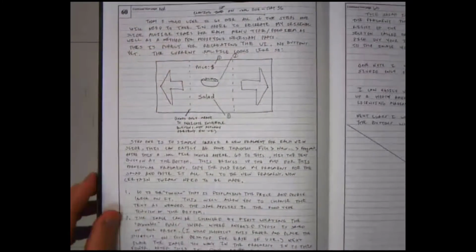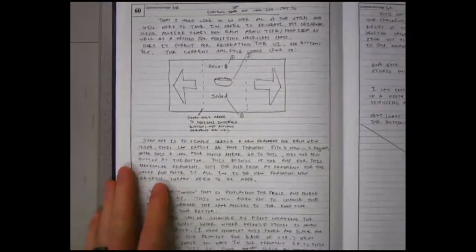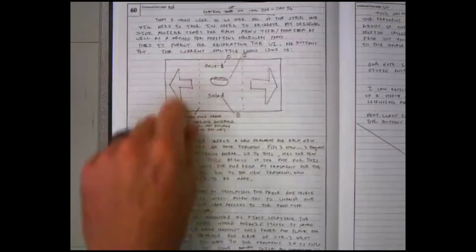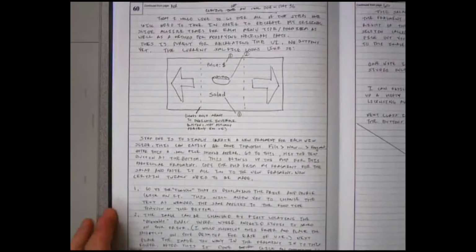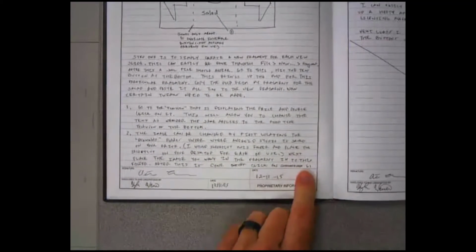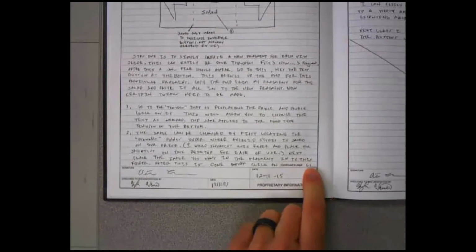So at the top here we have the heading. We have a brief description of what the student did today, a drawing with annotations that helps identify that information. And this page is continued on page 61, so it says here, continued on 61. Dates and signatures.